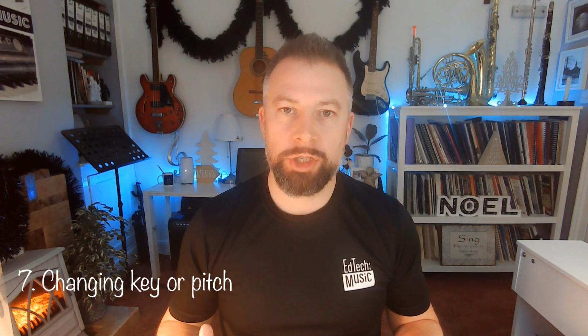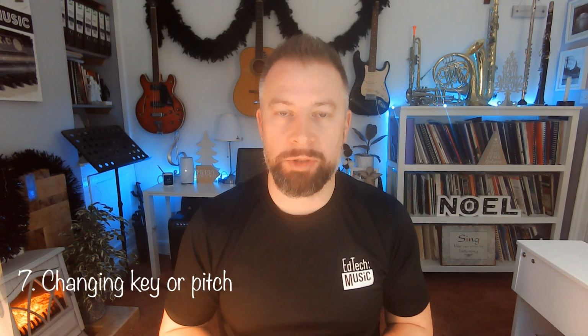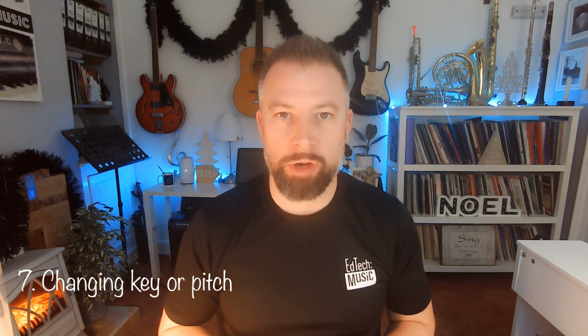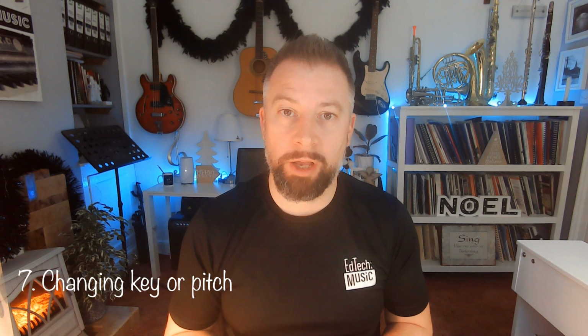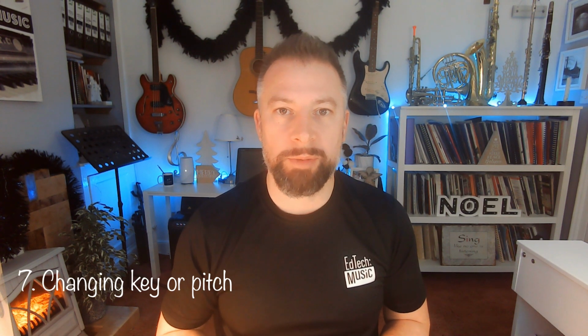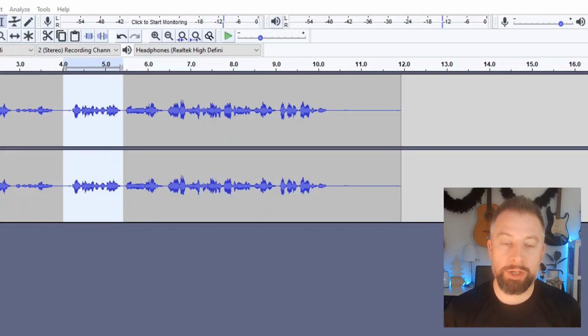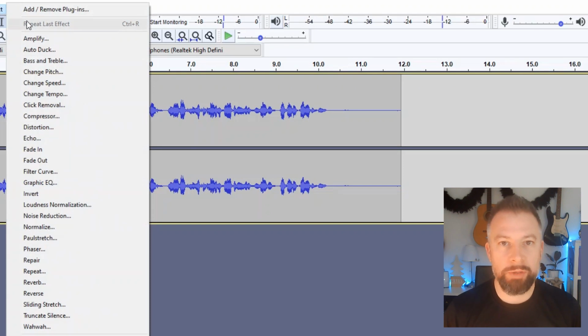Another really useful tool built into Audacity is the ability to change the key or the pitch of a piece of music. So whether you're dragging in backing tracks like we did before with the MP3 files, or whether you're recording your own accompaniments like we did a minute ago, from the Tools menu you can go to Change Pitch and you can actually raise or lower the pitch of the recording. Now if you do it a little bit, it's not very noticeable. If you try and change the pitch wildly, then it will start to have an impact on the quality of the music, but it's something that can be done. So that's from the Change Pitch menu.